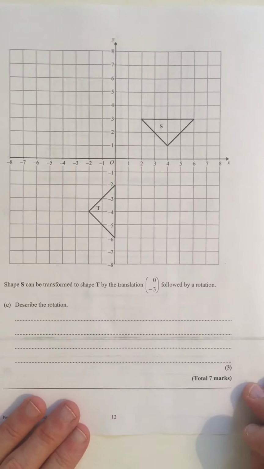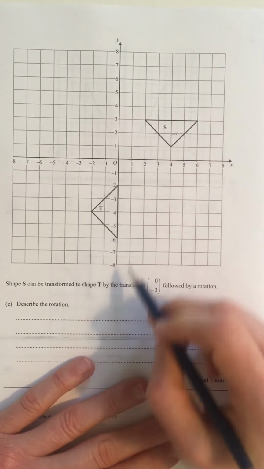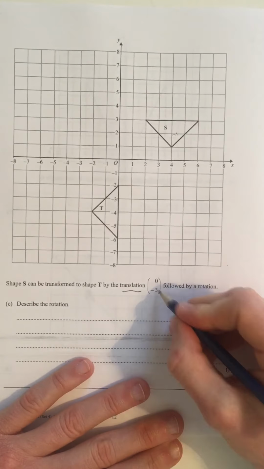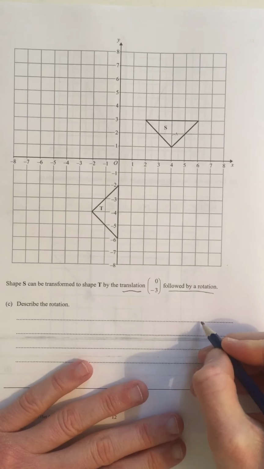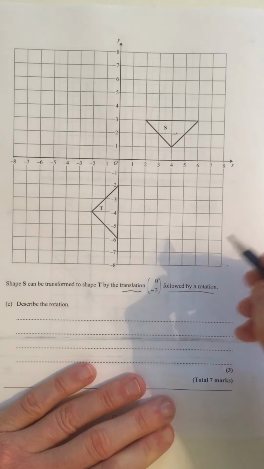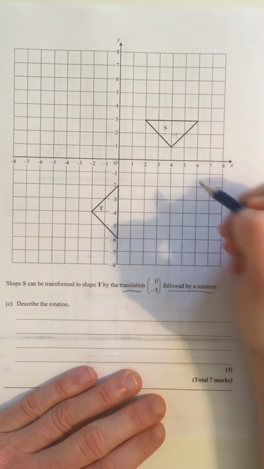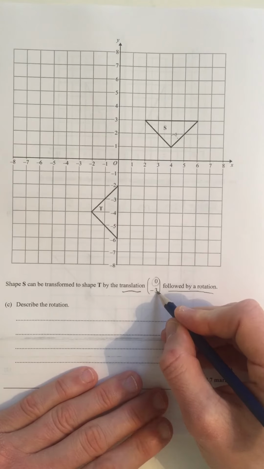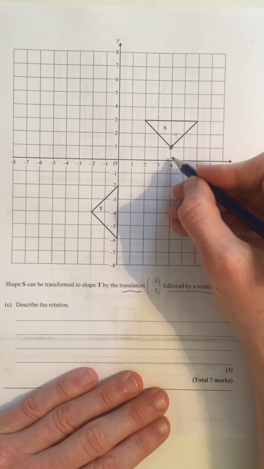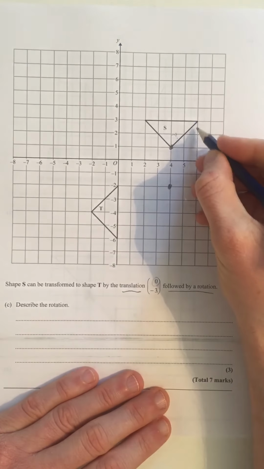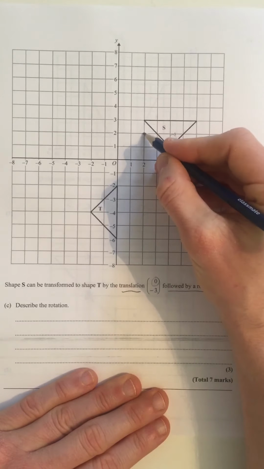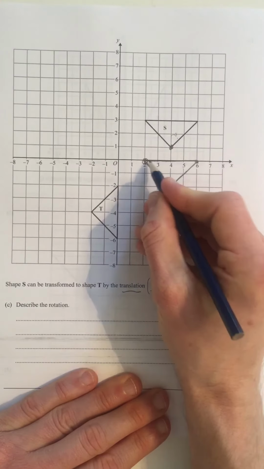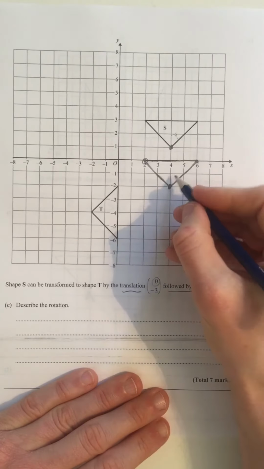Okay, and the final part of this question said that shape S can be transformed to shape T by the translation, so that's a movement by this vector, followed by a rotation. Describe the rotation. So I first need to do the translation on this shape. So I'm not going to move it across at all. I'm just going to move it down 3 squares. So if I move this point down 3 squares, 1, 2, 3. This point here, 1, 2, 3. This point, 1, 2, 3. And draw this new shape in. So S is now here.